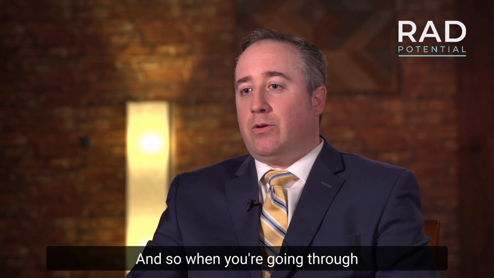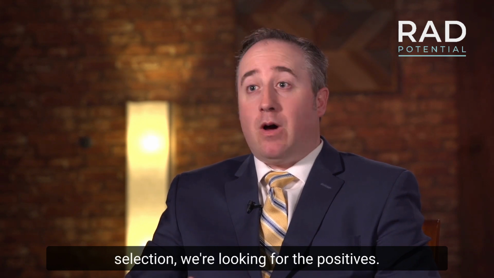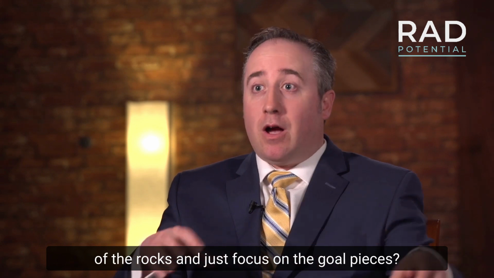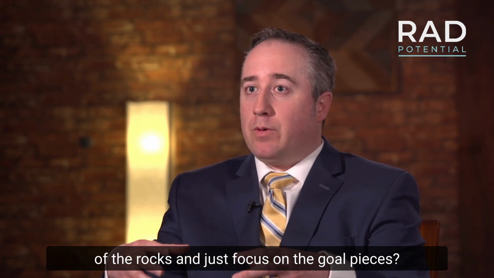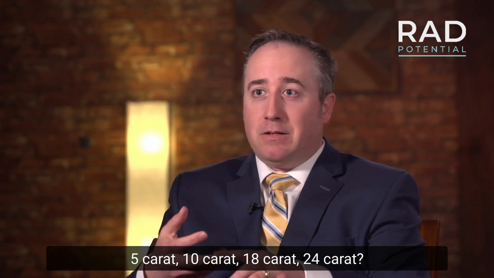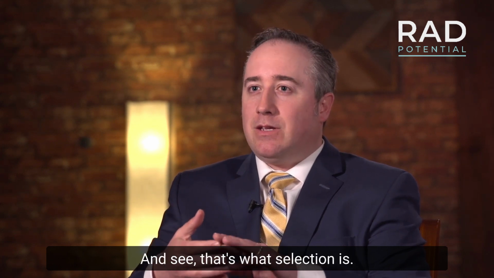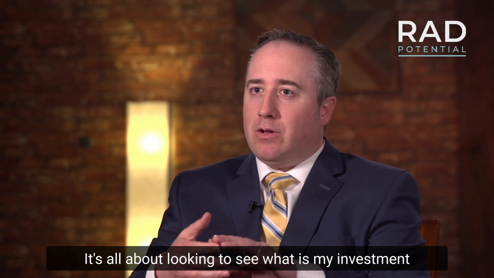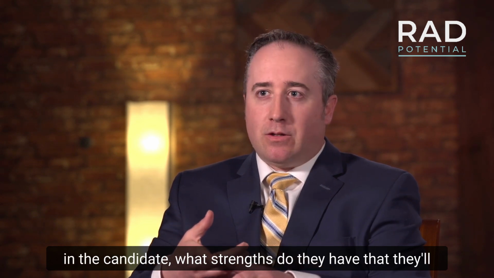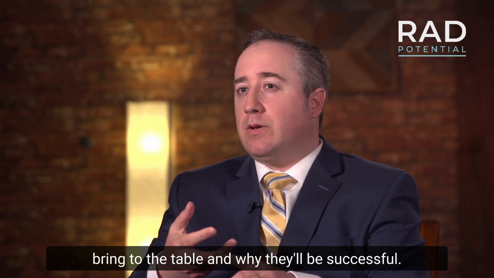When you're going through selection, we're looking for the positives. We're looking to say, okay, can we eliminate now some of the rocks and just focus in on the gold pieces? But of these gold pieces, which ones are 5 carat, 10 carat, 18 carat, 24 carat? That's what selection is. It's all about looking to see what is my investment in the candidate, what strengths do they have that they'll bring to the table, and why they'll be successful.